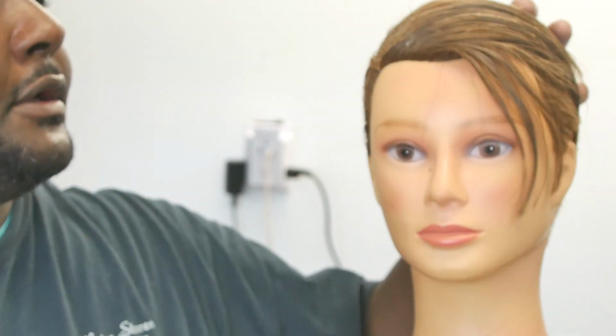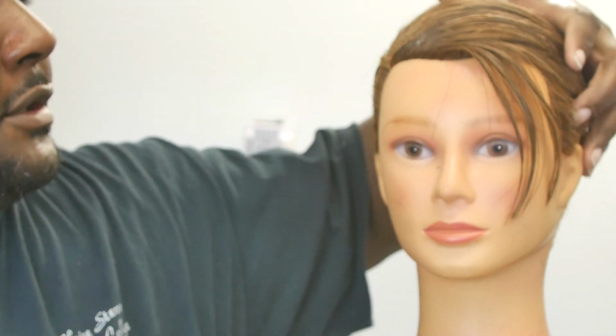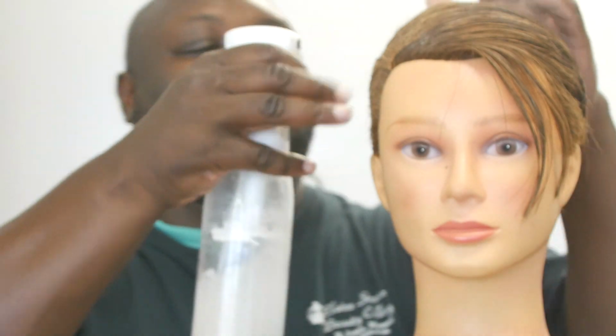Right, rotating the last client. Let's say her name is Ginger, okay? Ginger, how you want your hair? Okay, she like her hair to the side. Okay, so I'm gonna mold her hair going to the side. Use my foam wrap.